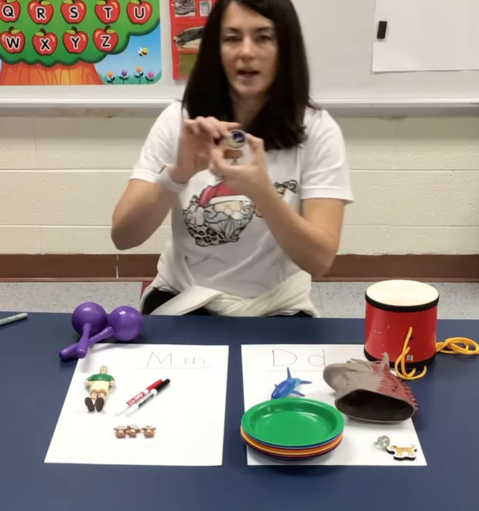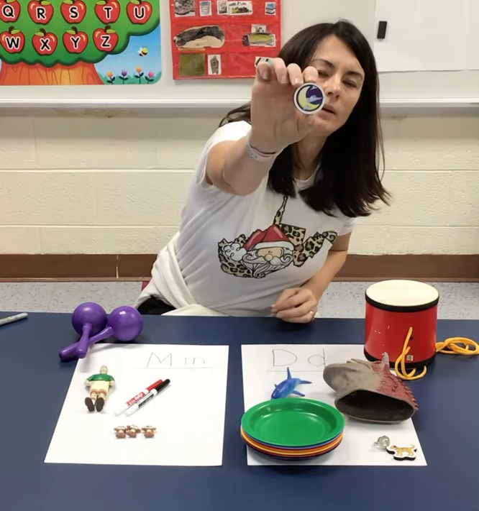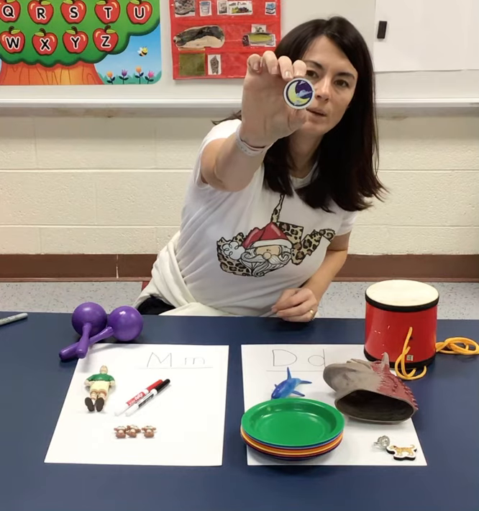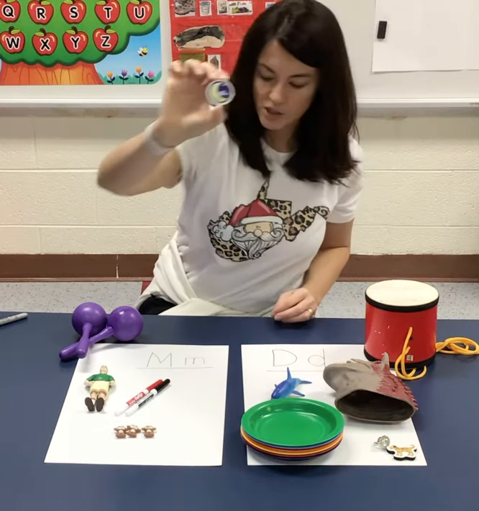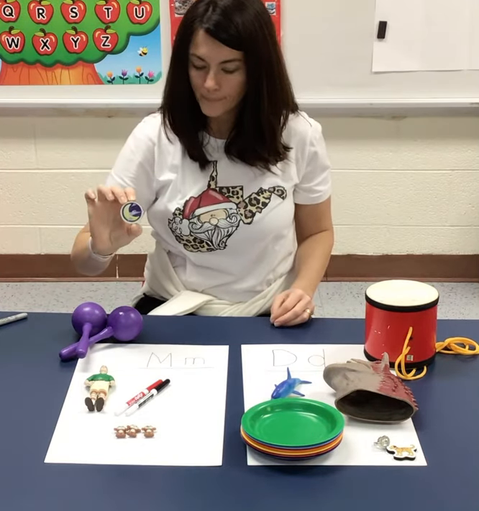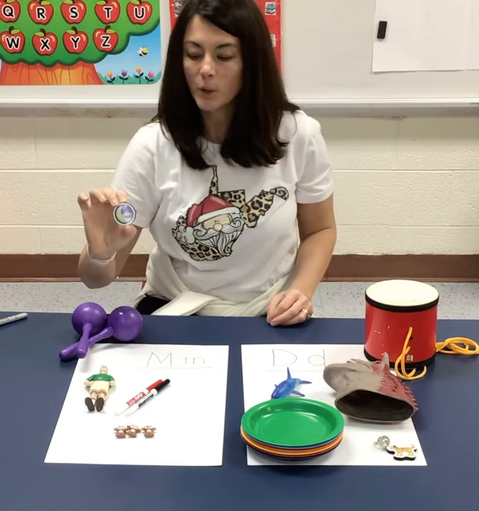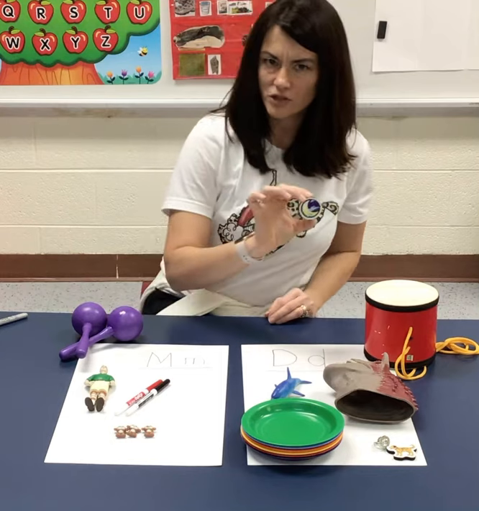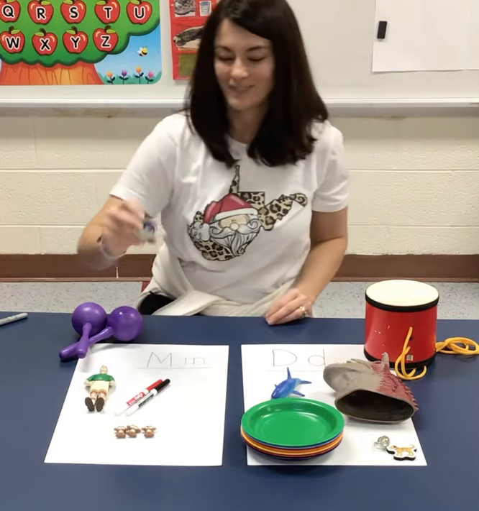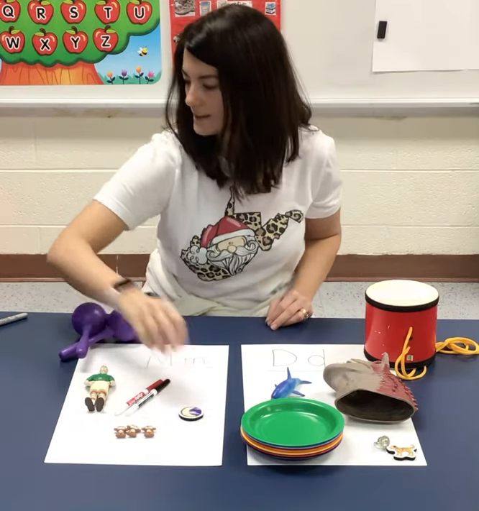What about our moon? Moon. Should we put it with the M or the D sound? Moon or dune? Moon for sure. You're right.